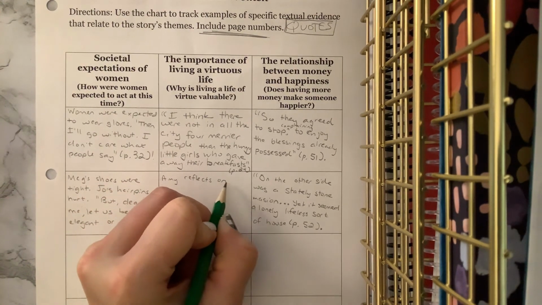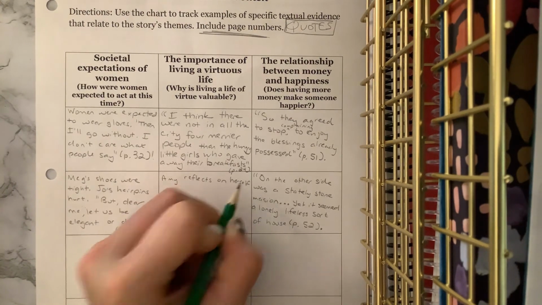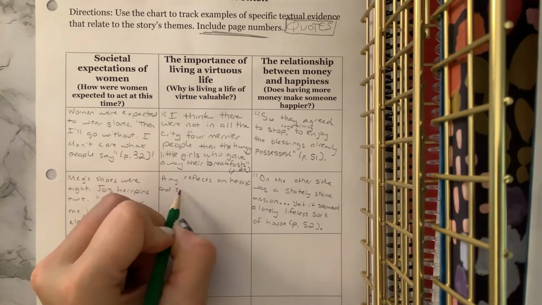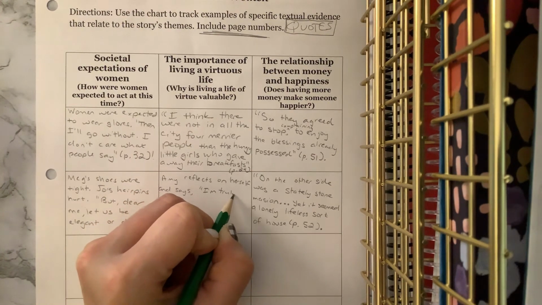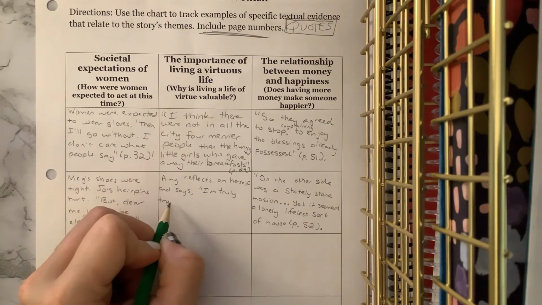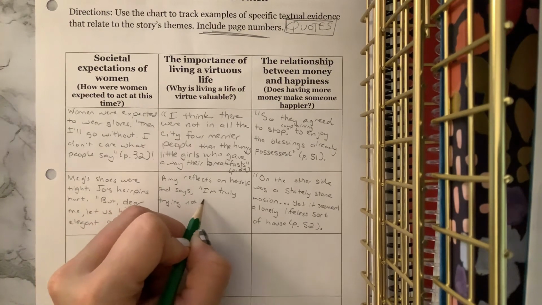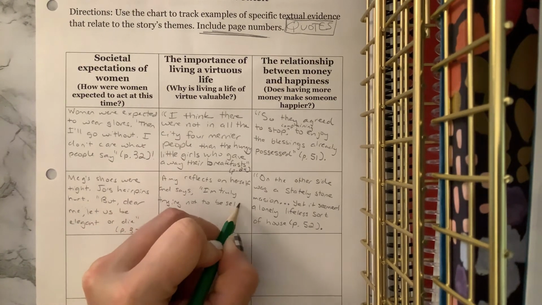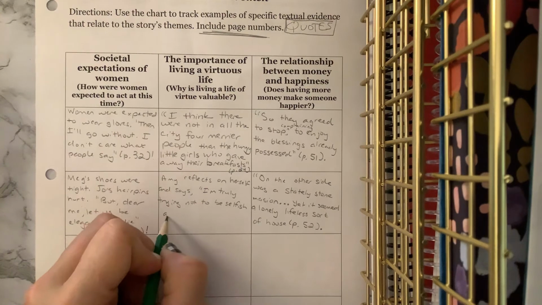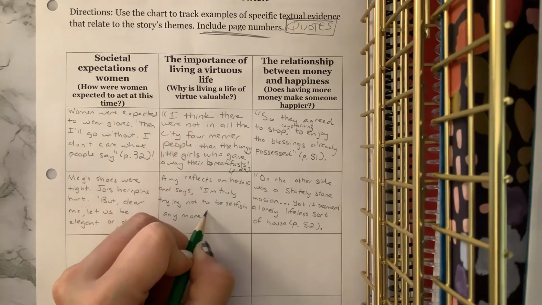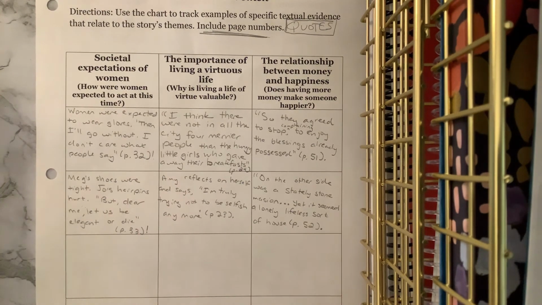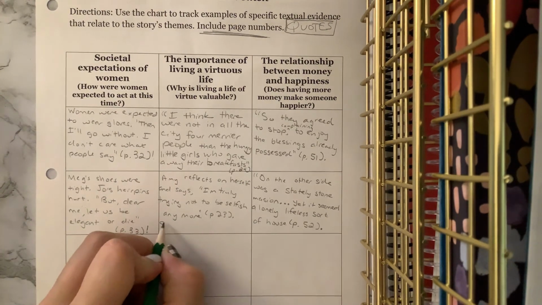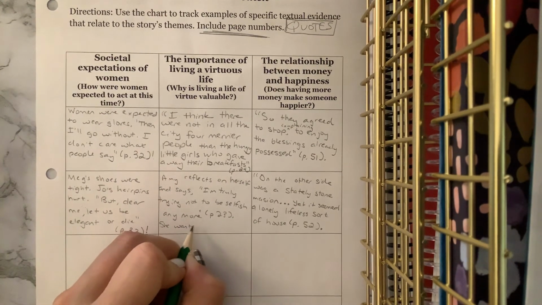So I'm going to say Amy reflects on herself and says, "I'm truly trying not to be selfish anymore." On page 23. And again, her reflection here is trying to think of others. She wants to think of others.